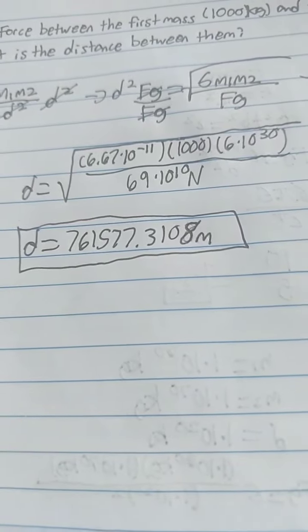So we use a calculator for this one, and it should solve for us the value of d. And that is our answer.